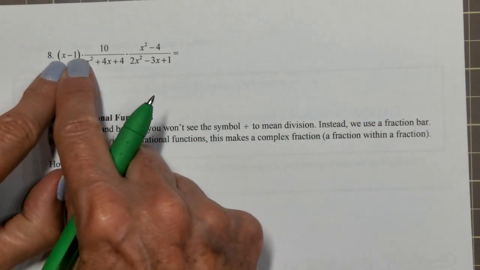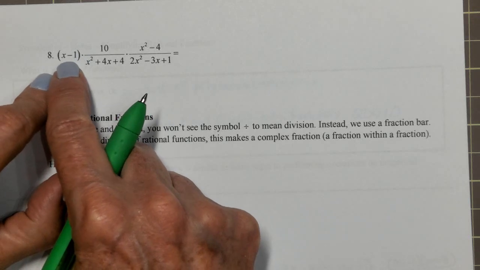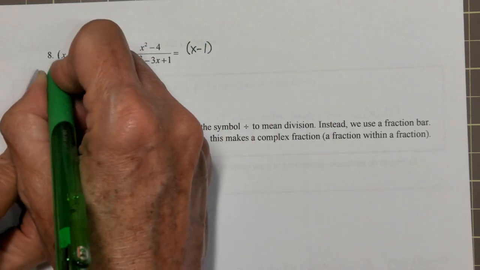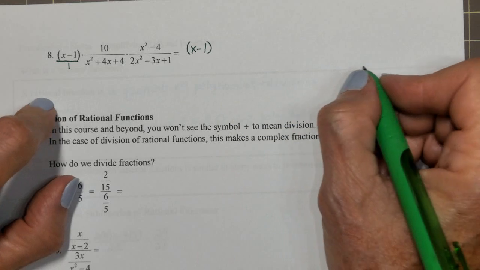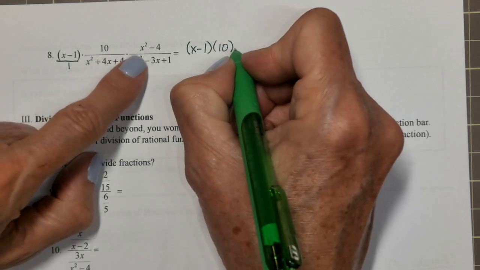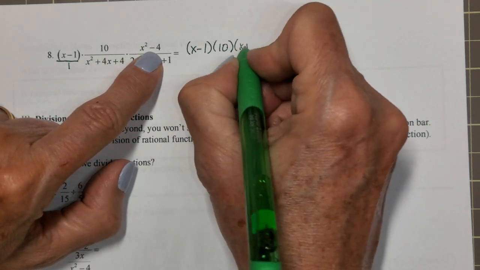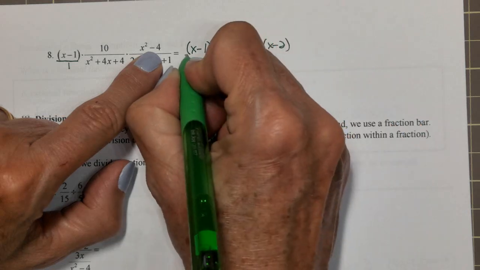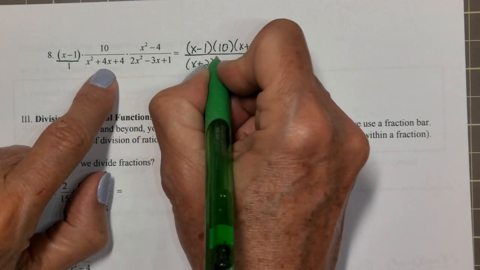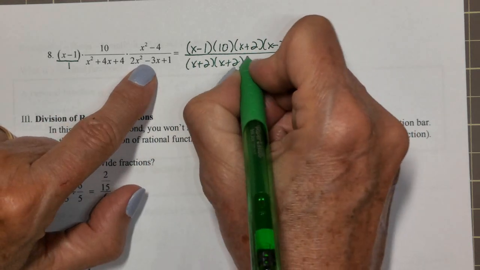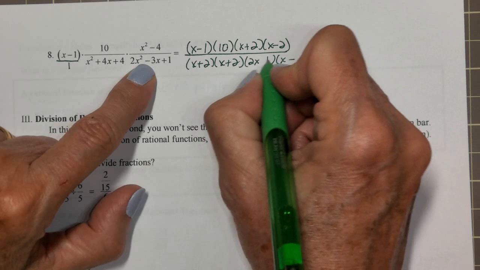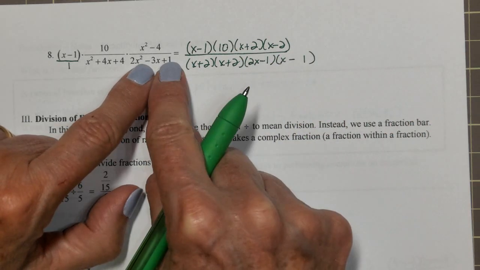Okay. This x minus 1 is not seen with a denominator, so we know that that x minus 1 has a denominator of 1, right? If you like, you can just put that over 1 if you want to, okay? Times 10 times x plus 2, x minus 2, divided by 1 times x plus 2 times x plus 2 times 2x and x, 1 and 1, minus and minus.